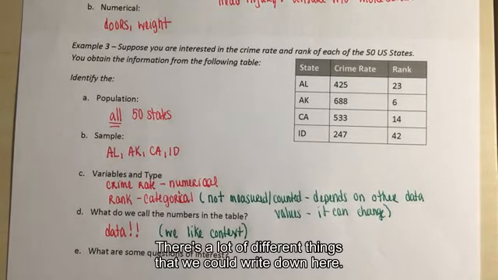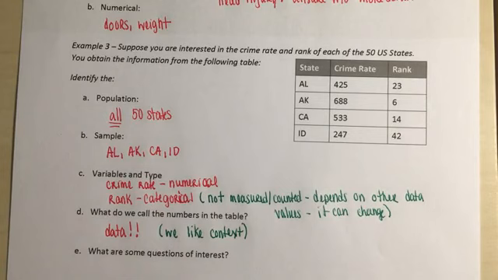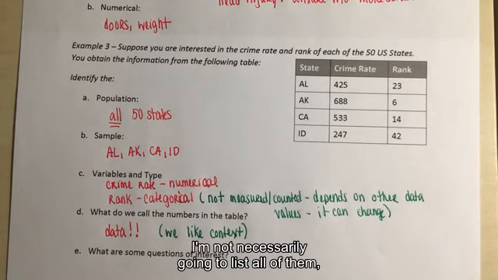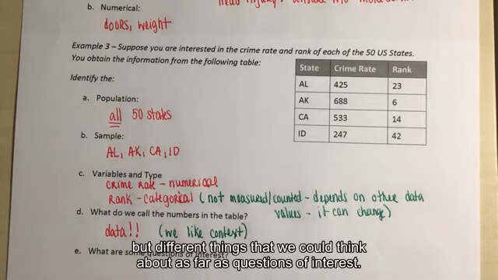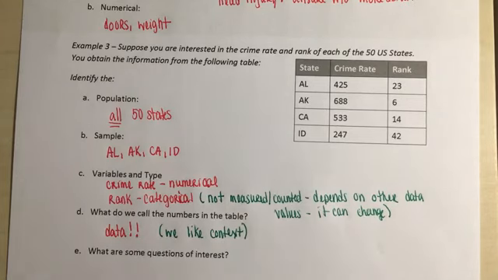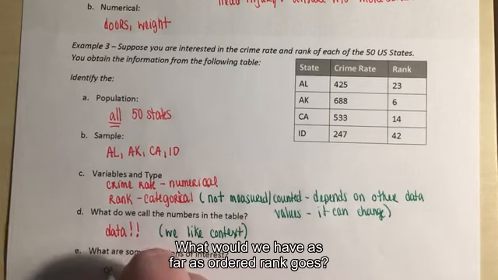There's a lot of different things that we could write down here, so I'm not necessarily going to list all of them, but different things that we could think about as far as questions of interest. What would we have as far as ordered rank goes?